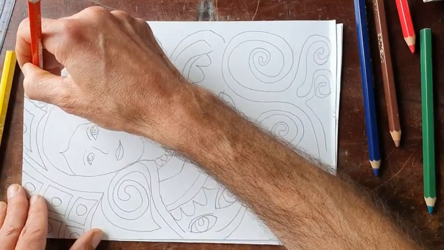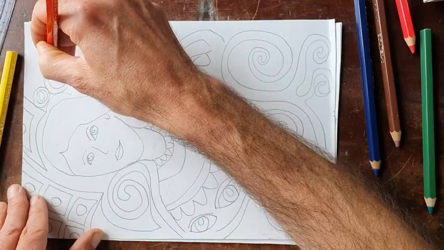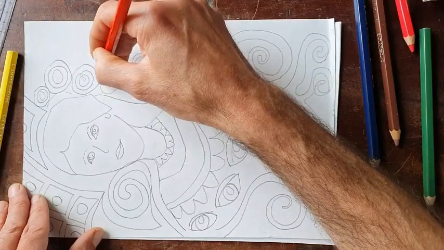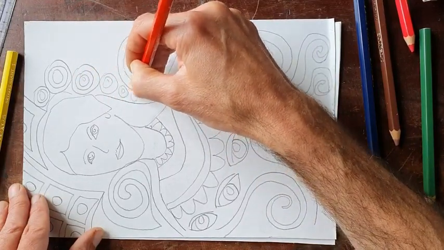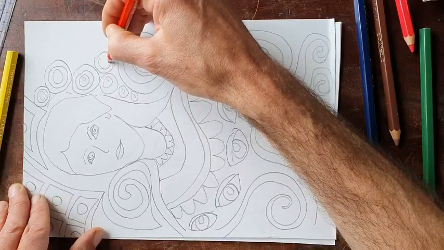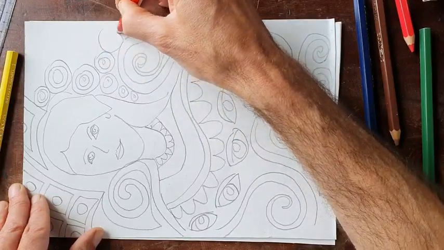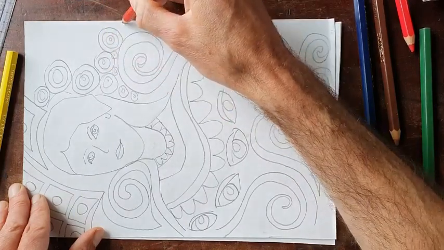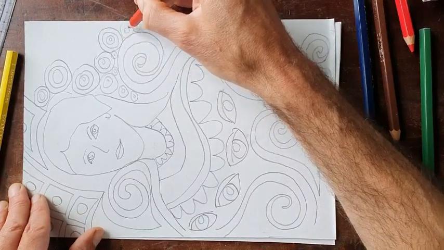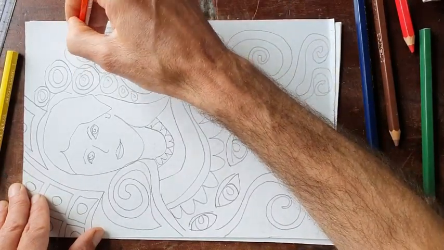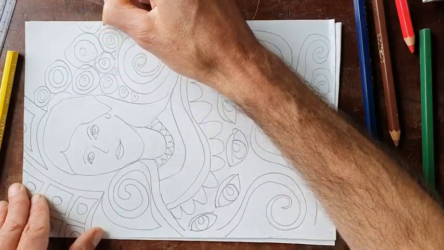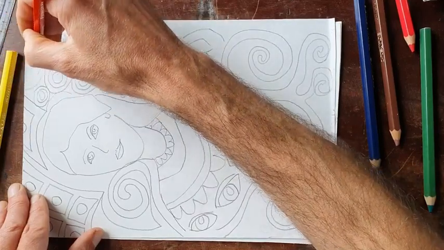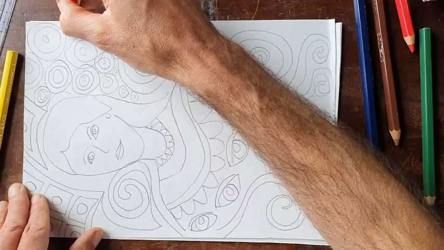Quite often in Klimt's work we see flower shapes. So these were interesting patterns that you can see in nature here. So remember, the original painting by Klimt is just a starting point, and what we're doing is retelling the story in our own lines and shapes and colours.